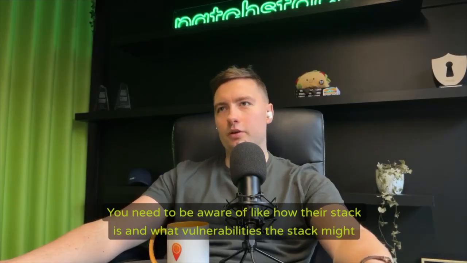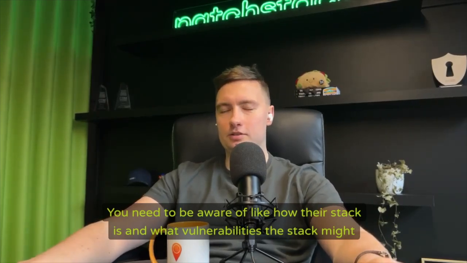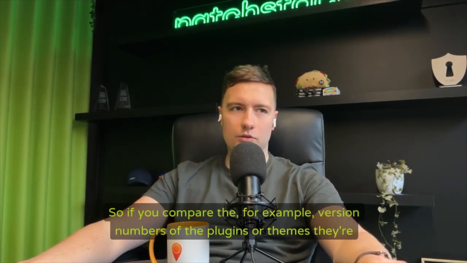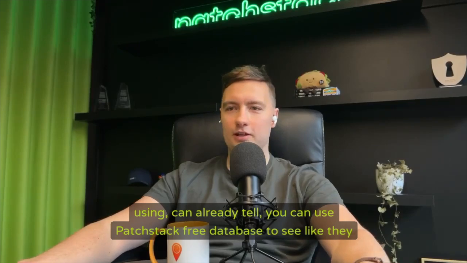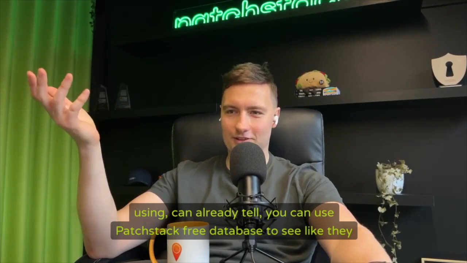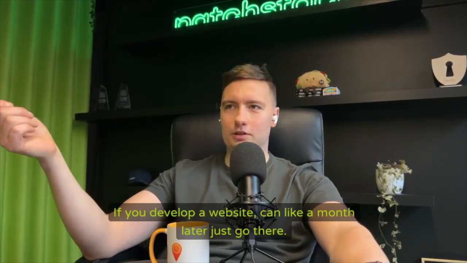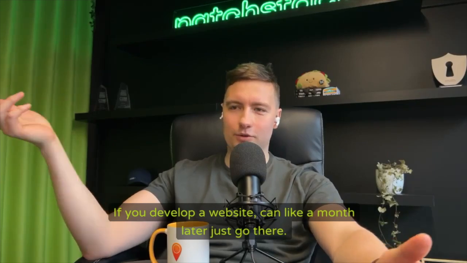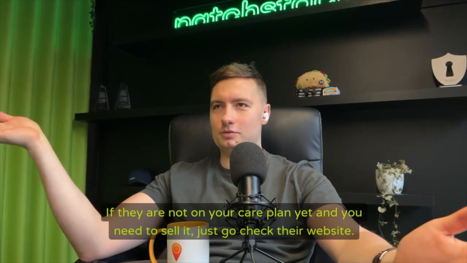You need to be aware of what their stack is and what vulnerabilities the stack might have. If you compare, for example, version numbers of the plugins or themes they're using, you can already tell. You can use Patchstack's free database to see if they have these vulnerabilities on their websites. If you develop a website, you can go there months later.